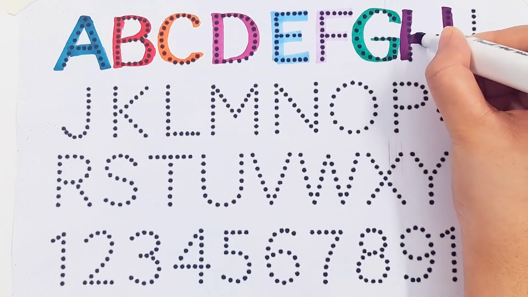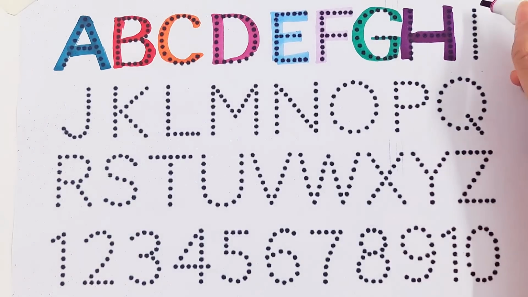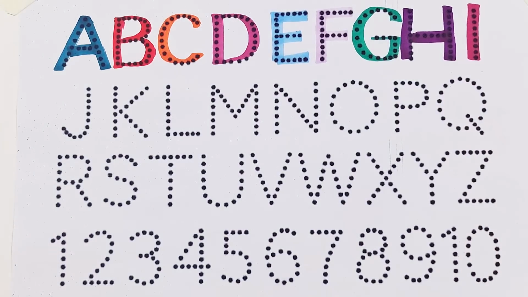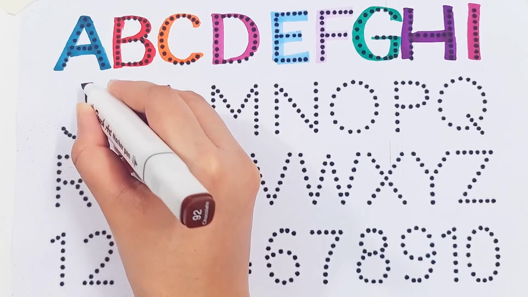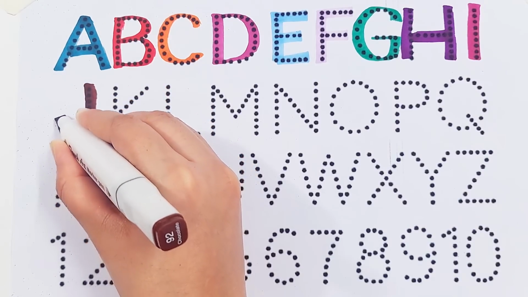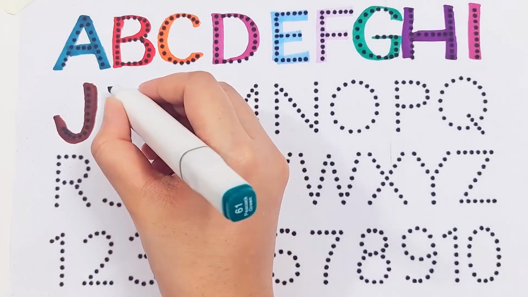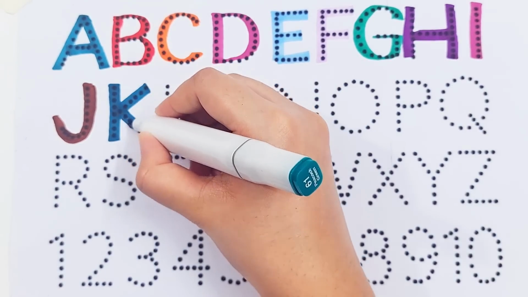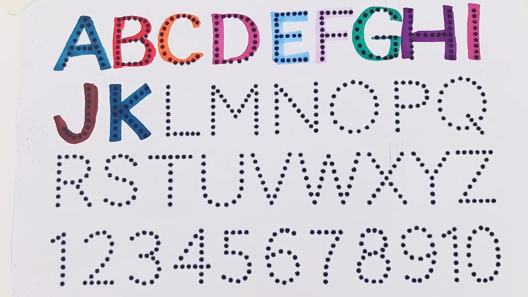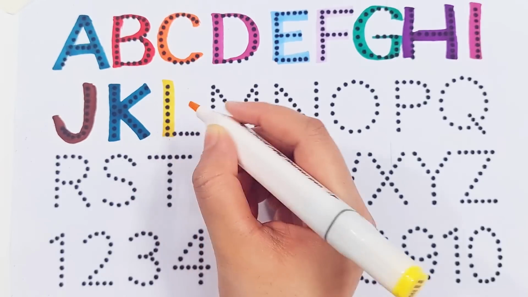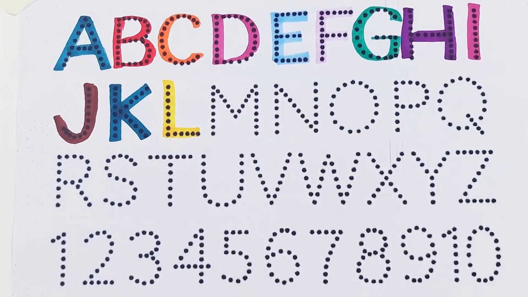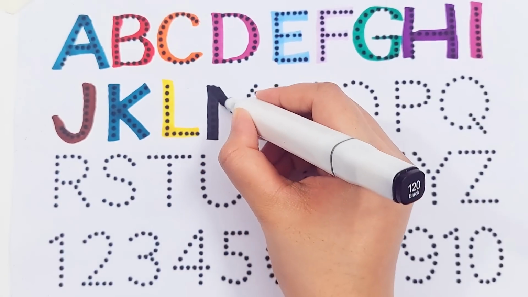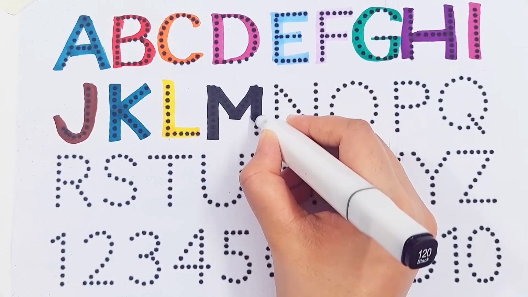H for hot. I for ink. J for jump. K for kiwi. L for lamp. M for monkey.